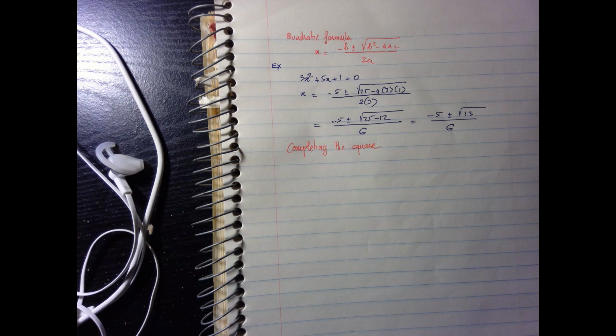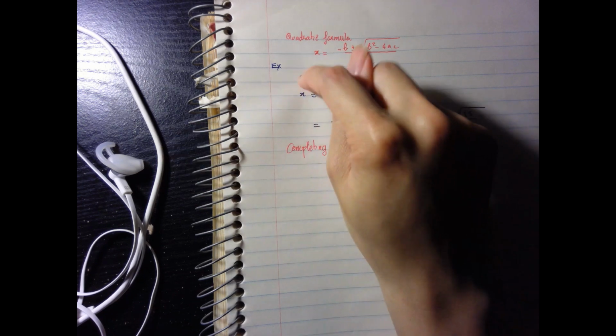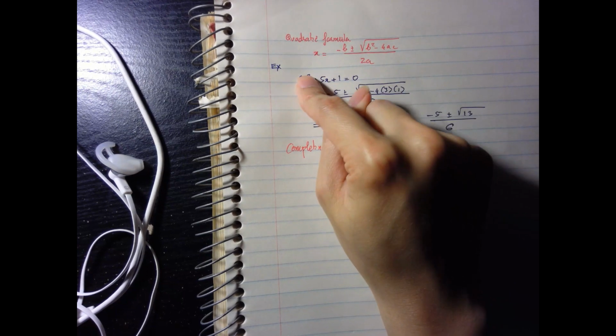Okay, let's pick one of the examples. I think I can pick the example here to solve using the completing the square method.